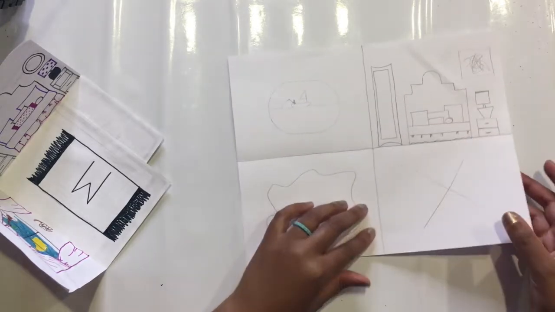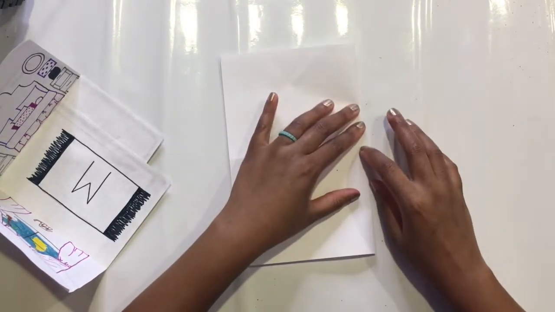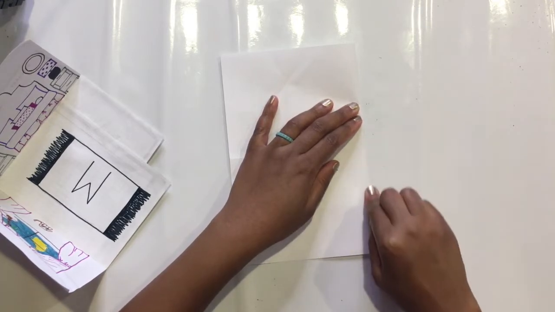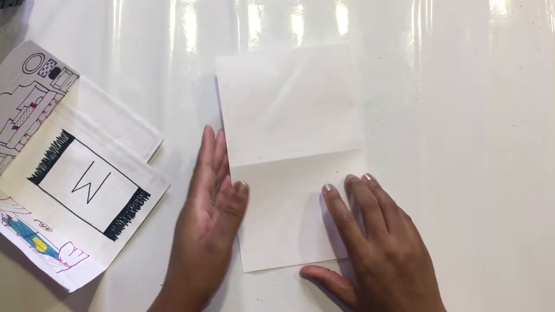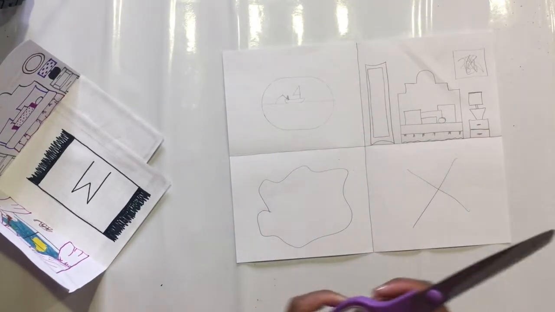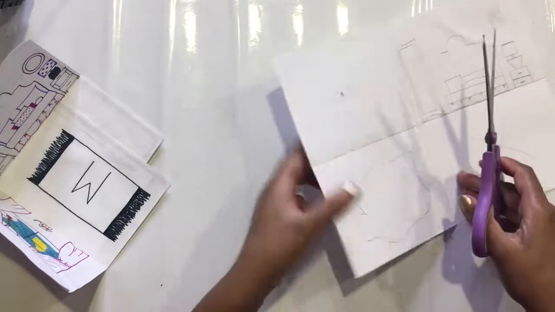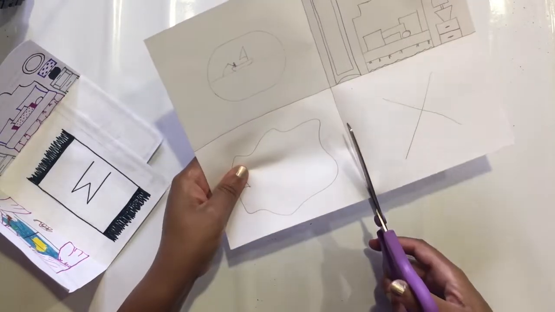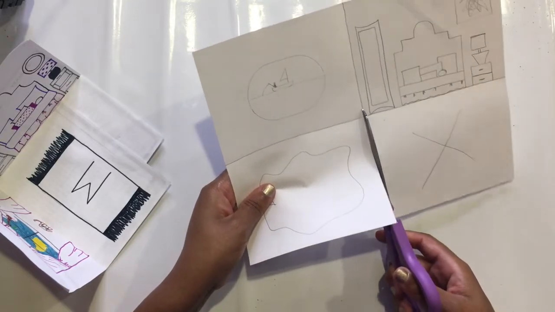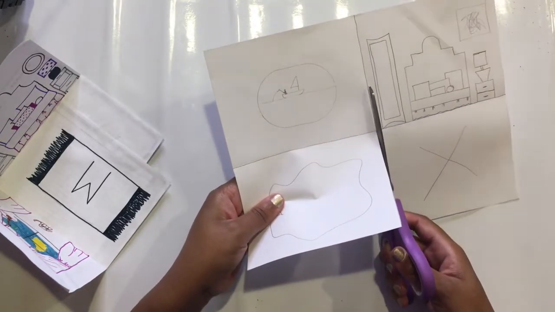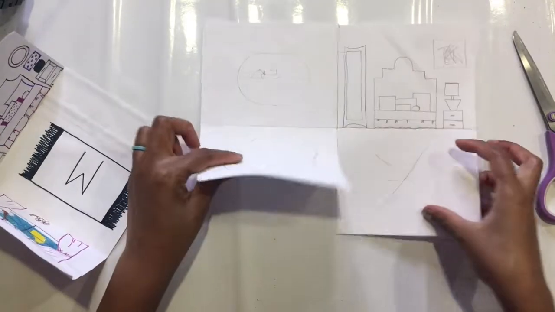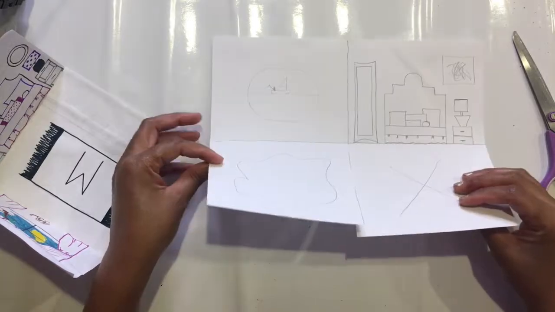So what I'm going to do, I'm going to come back over here where I folded, and I'm going to push it down really hard. Now, guys, if you have scissors, you're going to take your scissors and cut right along that fold, just like that. Okay? All the way till you get to the middle. And then you should have two little pieces.